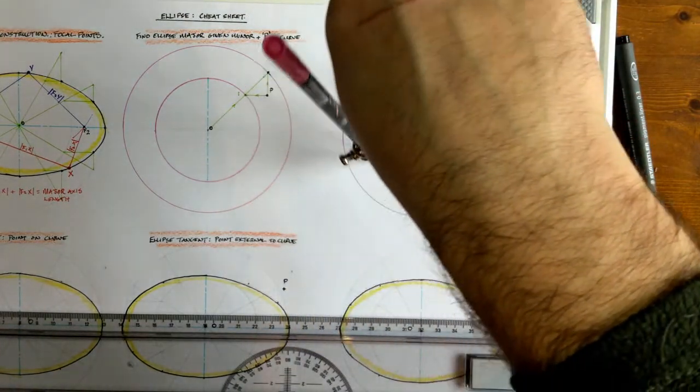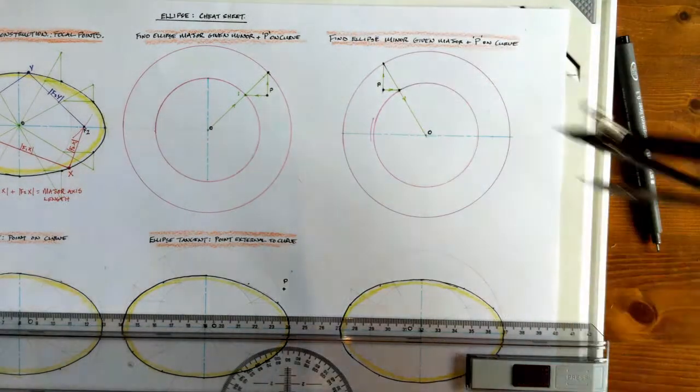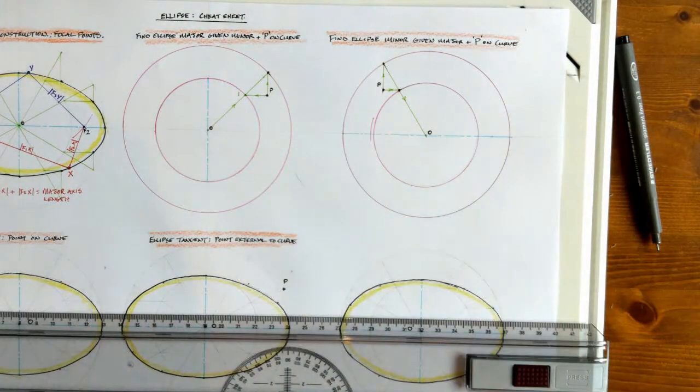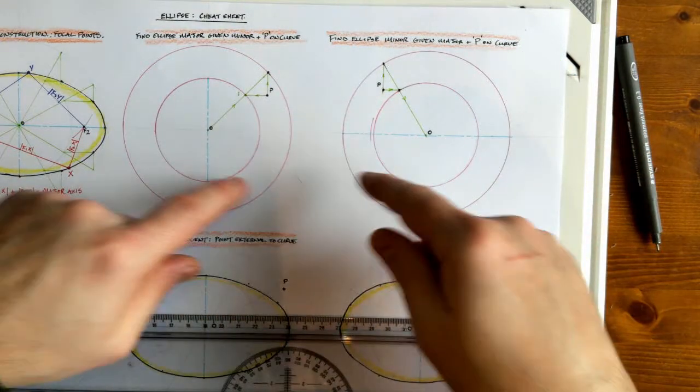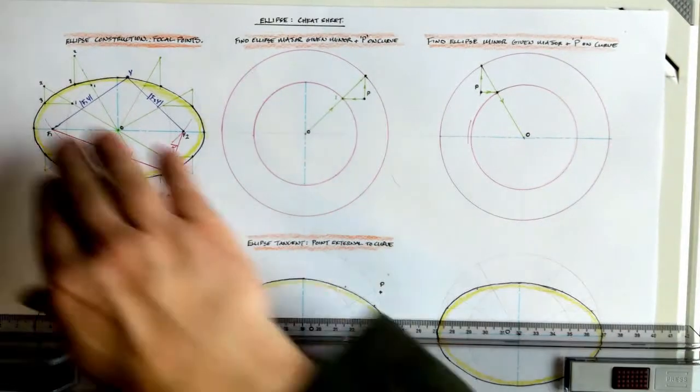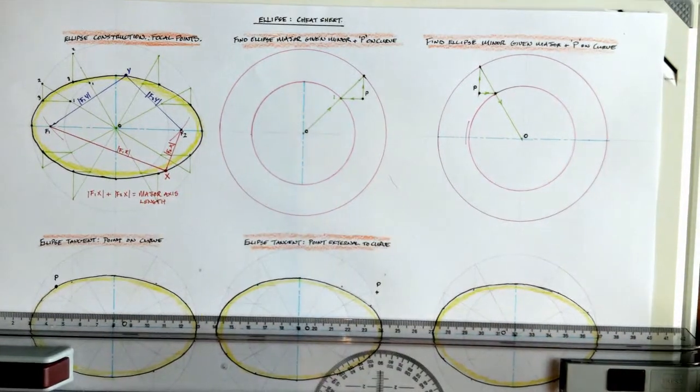That's the joys of using the pen and the compass, sometimes it slips out. So now I have the major, now I have the minor, and then for both of these I could go divide them up 60-30 like I would have for the first one, and I can find my ellipse points.